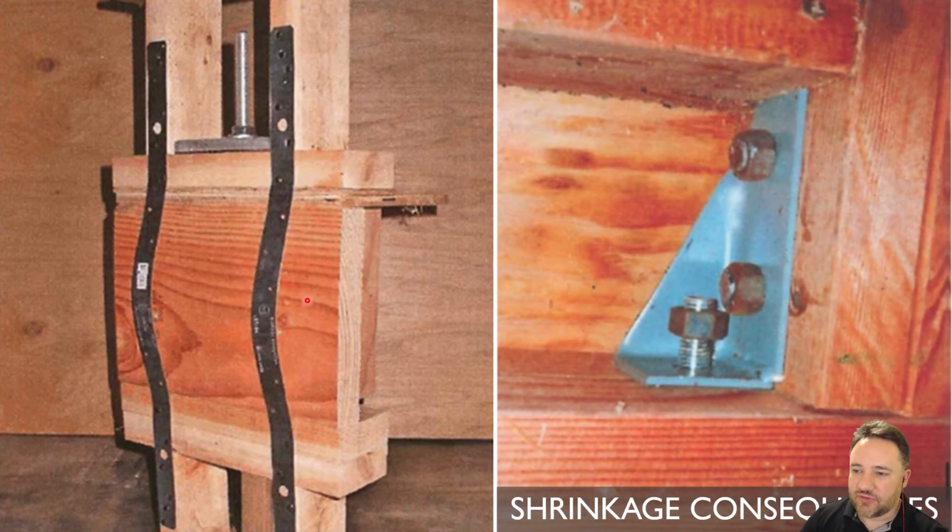Okay, but you see here, if this was installed at a high moisture content and went to a lower moisture content, the cross section of this piece in the height is going to reduce. And in the process of reducing, it's going to buckle these straps. And now the straps are basically useless because they're no longer taking tension. So that means now the purpose that they were intended to serve is no longer being served. So that's a problem, obviously.